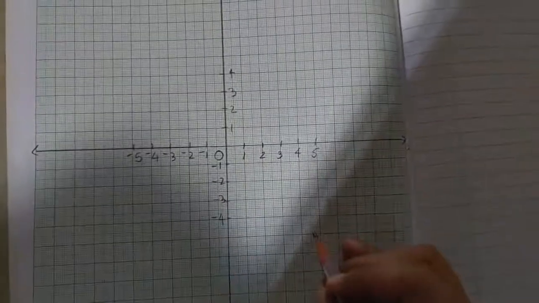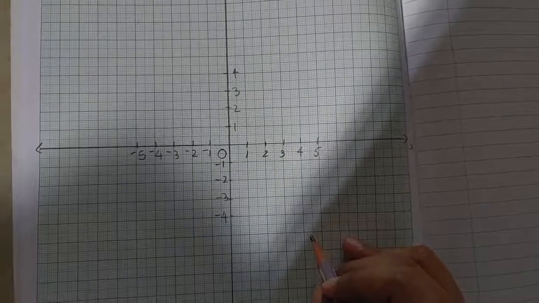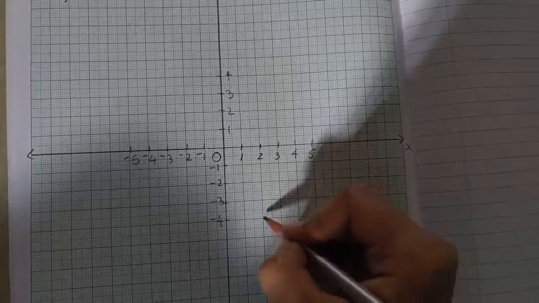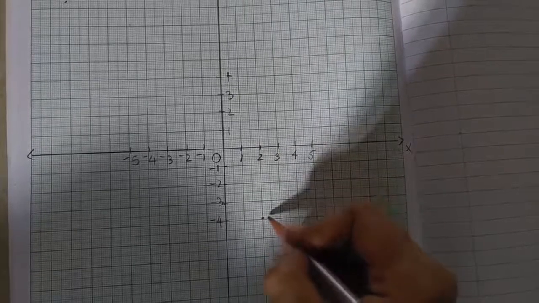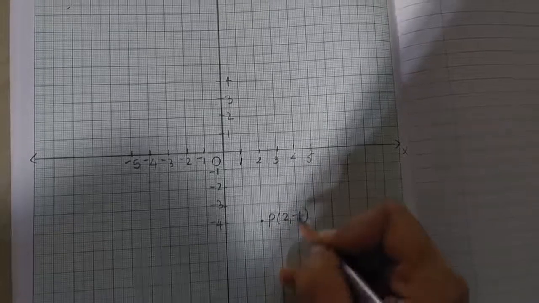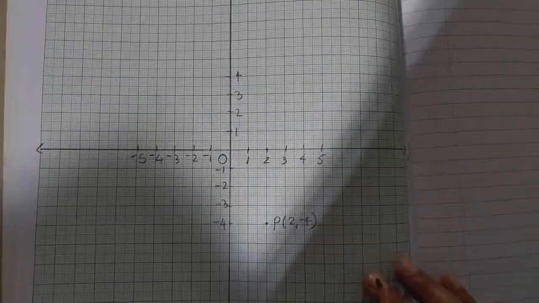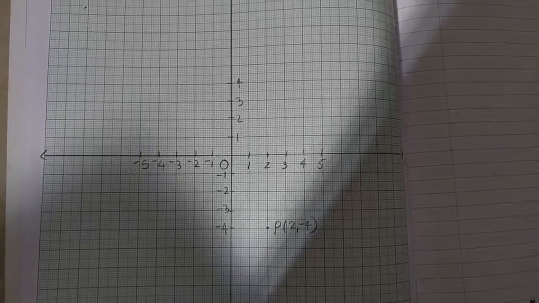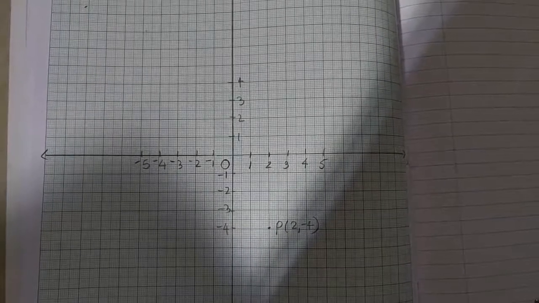Now it is written: plot the point P, which is (2, -4). It means 2, -4 here. This is the point P. We can write it as (2, -4). Now after this, students, the question is that P dash is the image of P when reflected in AB.